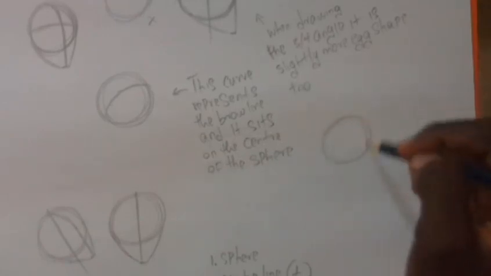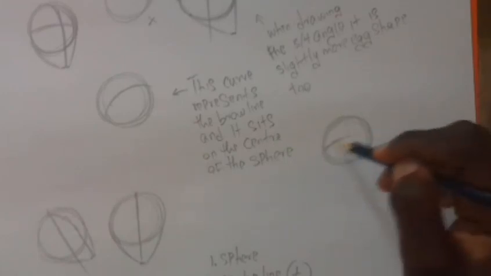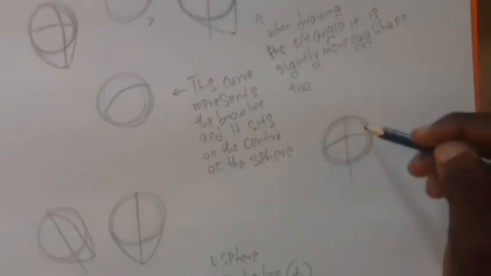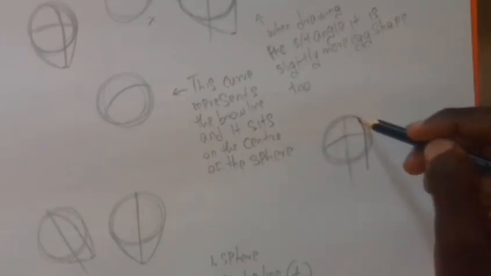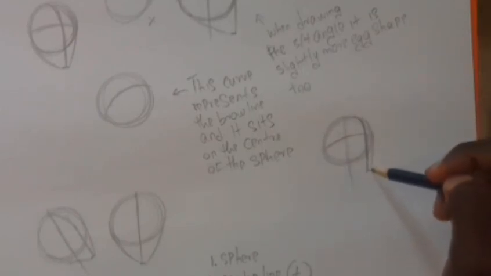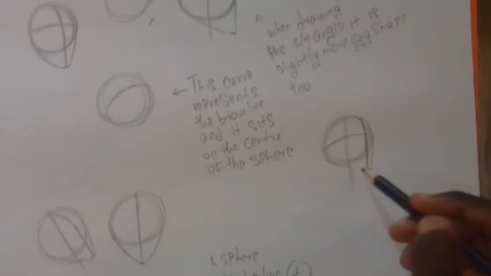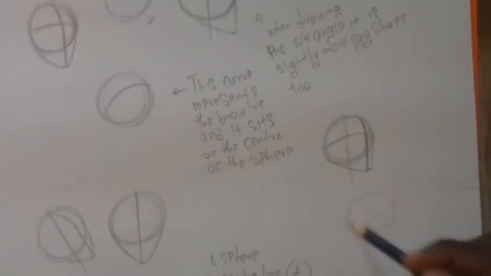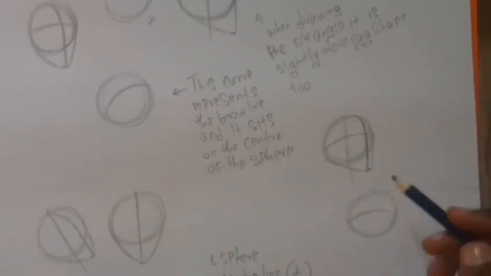So here's our egg shape, and then we divide it into two. Our center line, and then that's the T shape of the face there. So we just put the jawline. Now this three-quarter view looks much better than the first one, because the head looks more like a head. Let's do another one down here quickly.